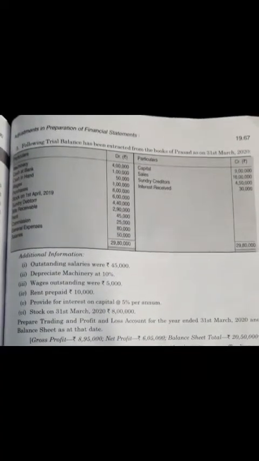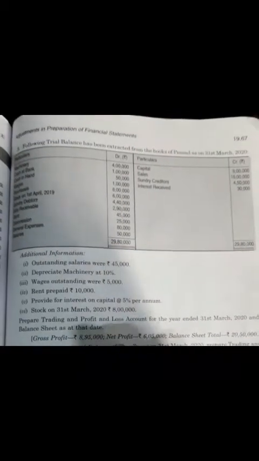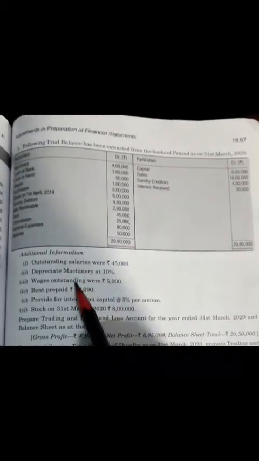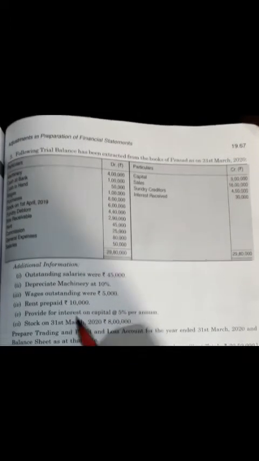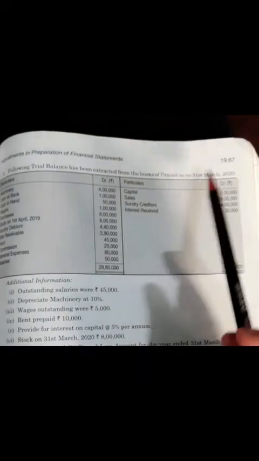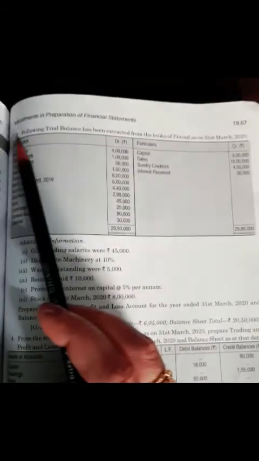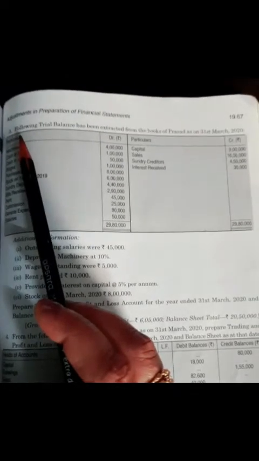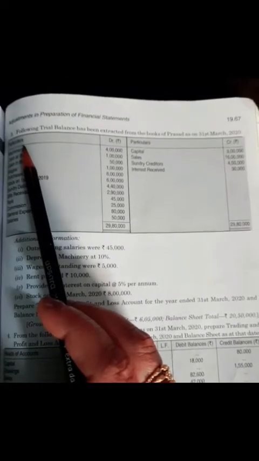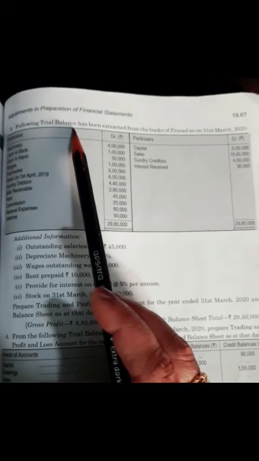Dear students, now let us do a problem of a final account where additional information is also provided. From your textbook, page number 19.67, practical problem number 3. In this question, you are provided with a trial balance.